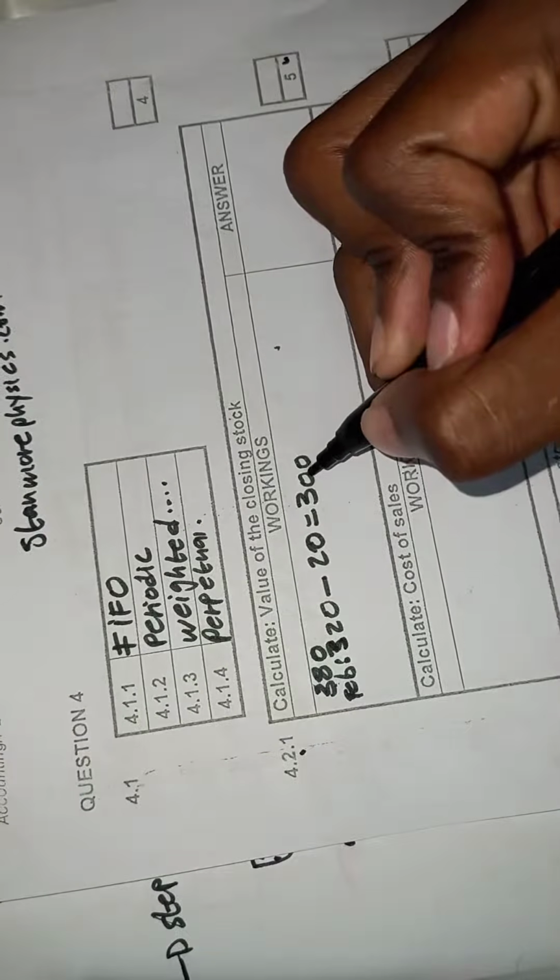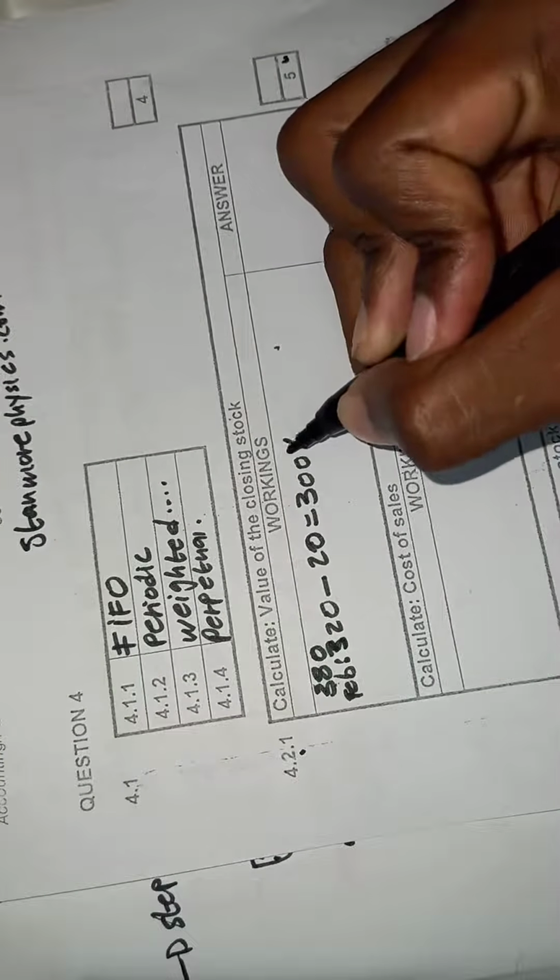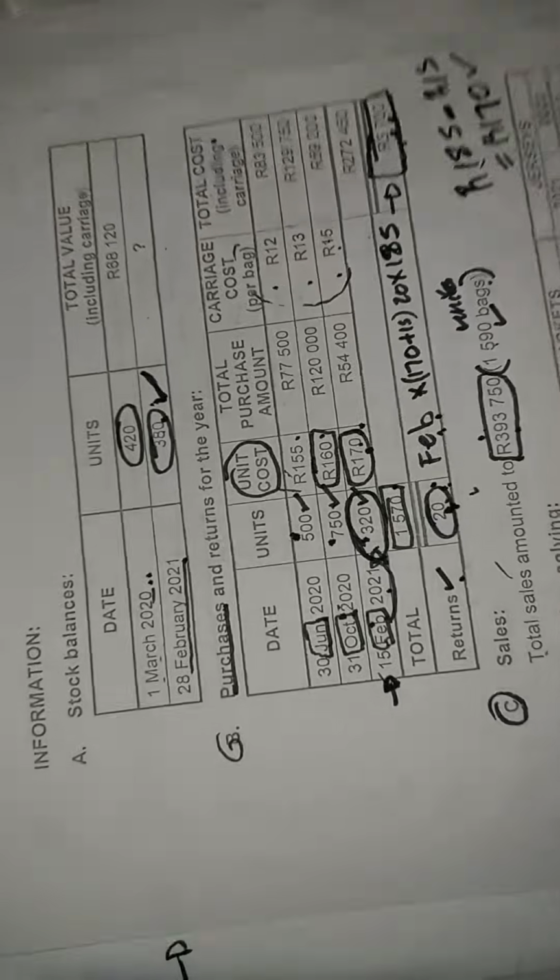So we take the 300 that's left in February, multiply by the unit cost on February. Let's get the unit cost on February. These are the unit costs. February, the unit cost is how much? 170. So we're going to multiply by 170 and we're going to get the total price. That's it. That's how you do February.